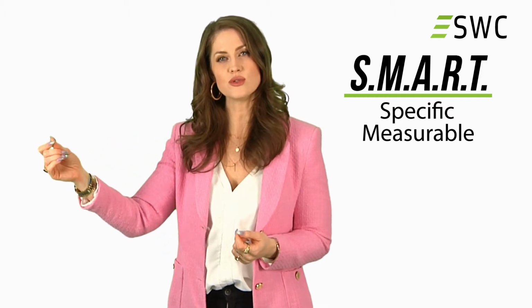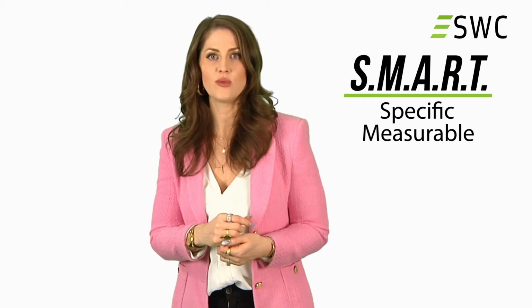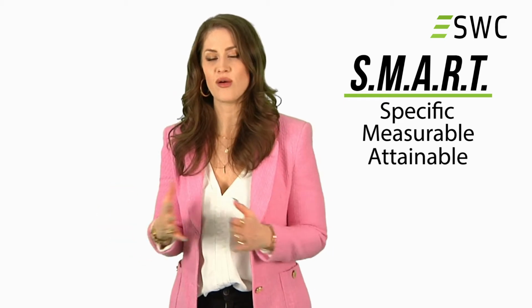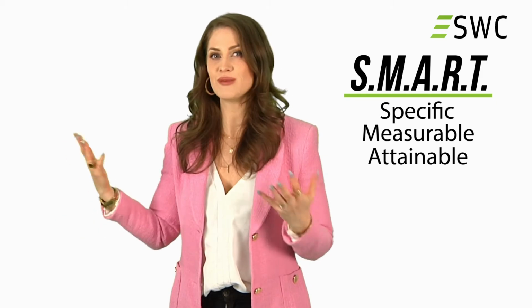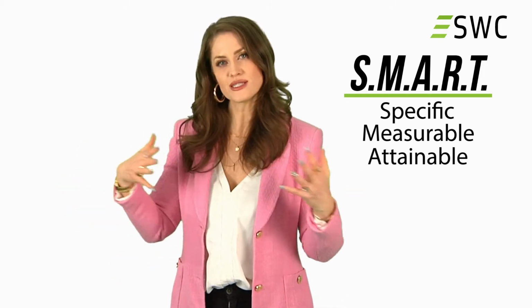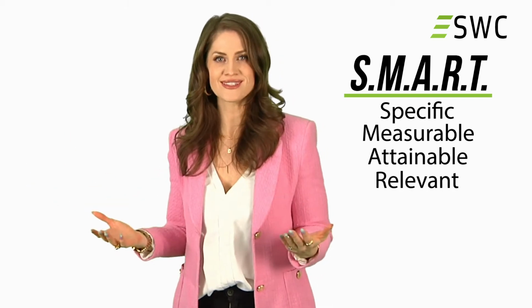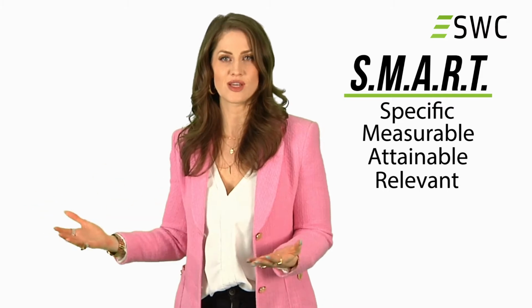Then you want it to be measurable. We want to have actionable steps that we can take toward those goals that we can actually keep track of and measure progress toward. We want it to be attainable. Now, longer-term goals, sometimes you want to dream big. You want to think bigger than what seems attainable, but you still want it to be in that framework of knowing if I do the things that I can control toward this goal, it is achievable. You want it to be relevant, in alignment with your vision, who you want to be, and what kind of lifestyle you want to create.